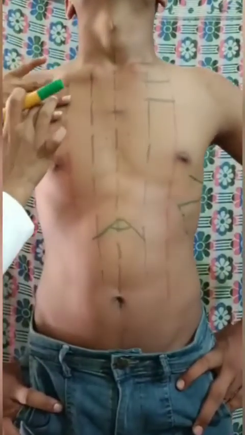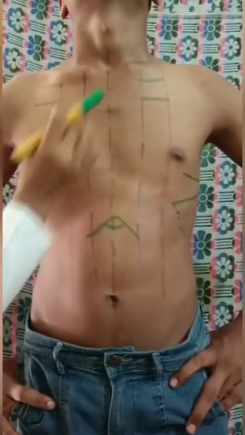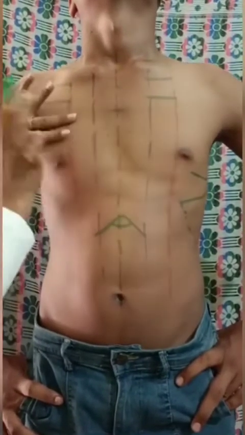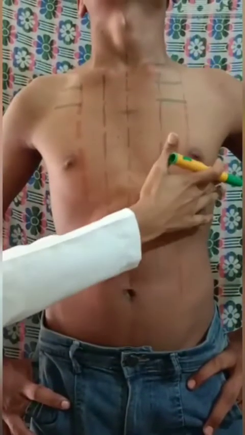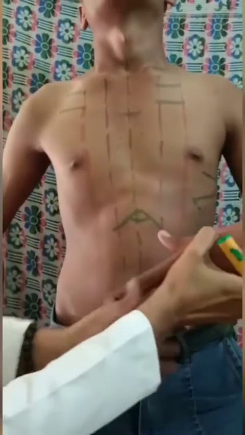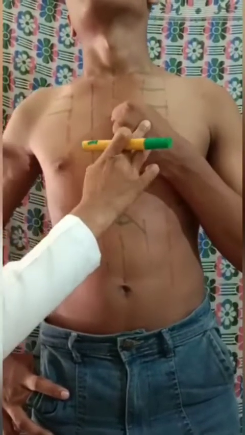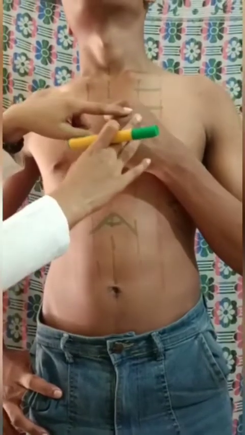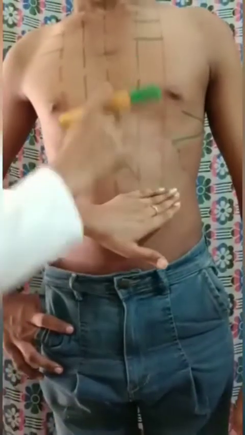And here at the second rib, at the second intercostal space, as the sternum is here, and after the third intercostal space, we should not continue our percussion on the left side because of the dullness of the heart. As the left side consists of the heart here, if we do percussion, the vocal resonance would not be proper on both sides. So it is not continued on the left side because of the dullness of the heart.